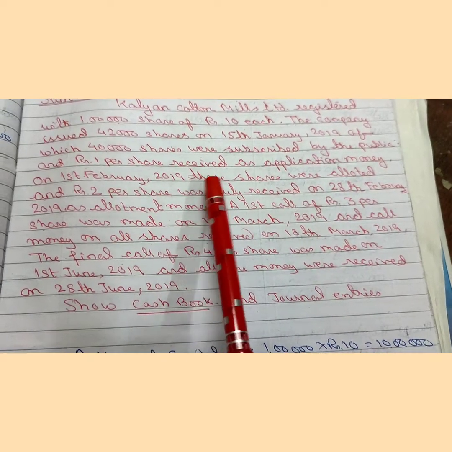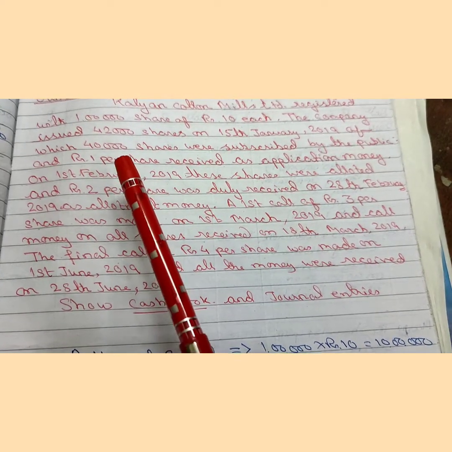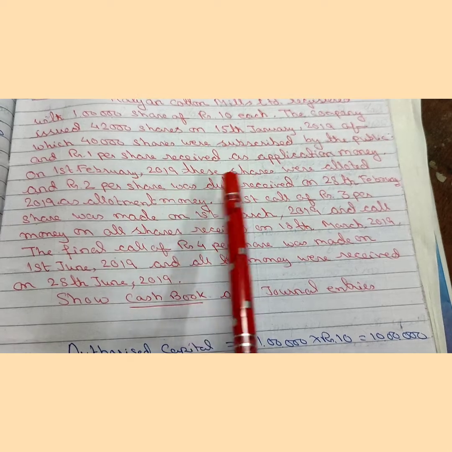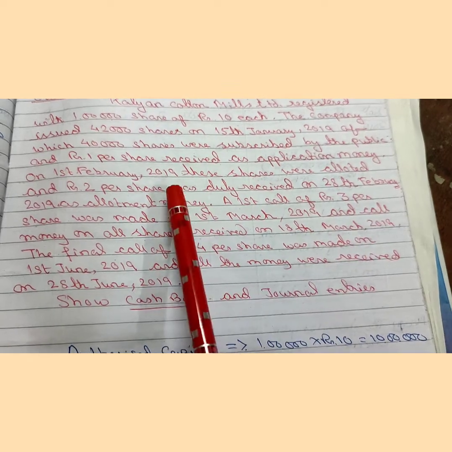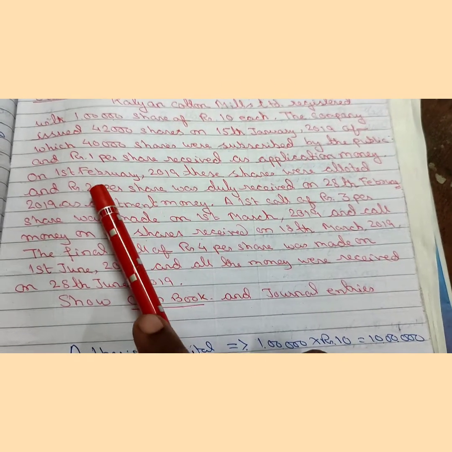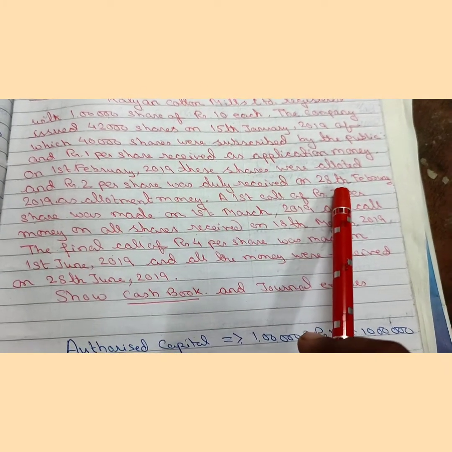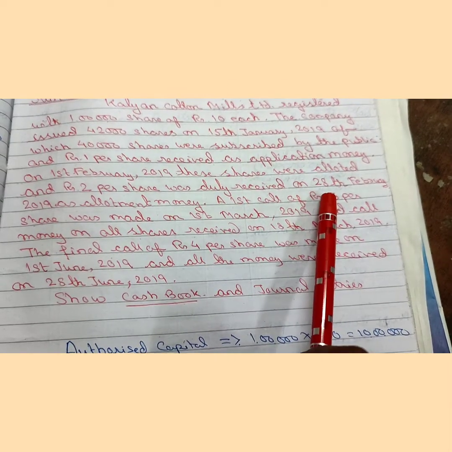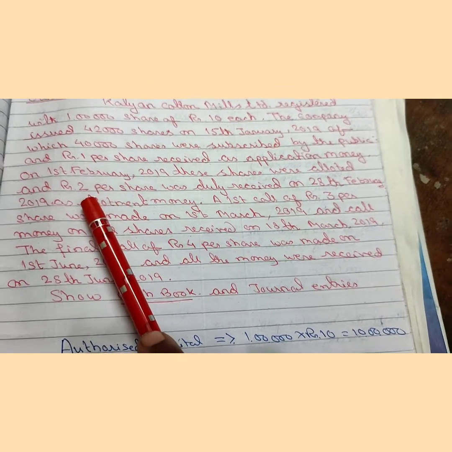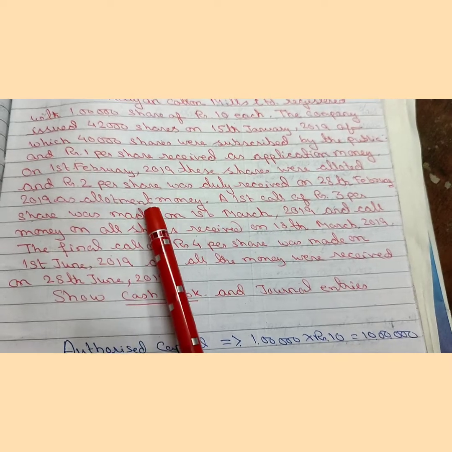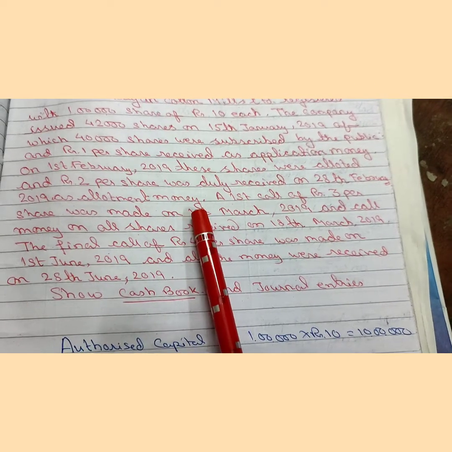Next, on 1st February 2019 these shares were allotted. How many shares were allotted? The subscribed shares were allotted, because the subscribed share is less than the issued shares, and rupees 2 per share was duly received on 28th February. Now the call is made on 1st February 2019 for allotment, and the amount received on 28th January. Here all the dates are mentioned, so we have to write these dates in our journal. So allotment money is rupees 2. Allotment money is received on 28 January 2019 as allotment money.